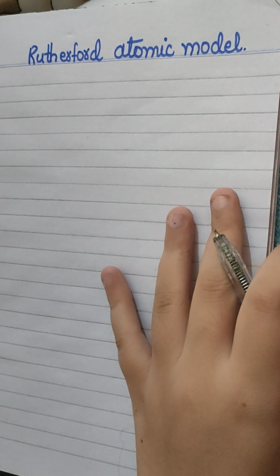Okay, so today we're gonna discuss the Rutherford atomic model. First, he took a lead box in which he put one radioactive element. He put a radioactive element that was polonium. Let me elaborate on it right now. So he put the radioactive material that was polonium, right?